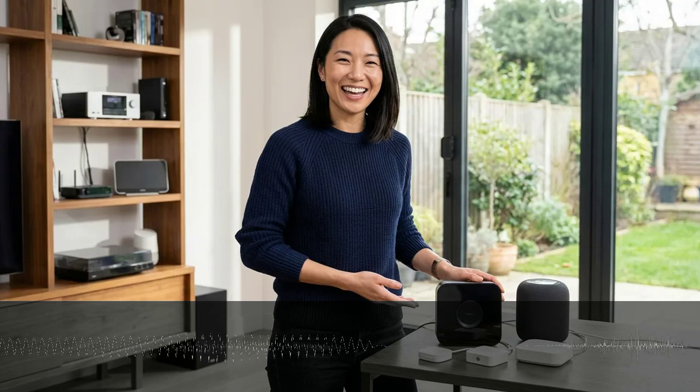Now let's discuss bridges for legacy protocol translation. Bridges connect Zigbee, Z-Wave, or proprietary devices into Matter ecosystems. The Philips Hue bridge, for example, translates Zigbee commands into Matter-compatible instructions. This allows existing Zigbee smart bulbs to participate in Matter automations without replacing hardware.